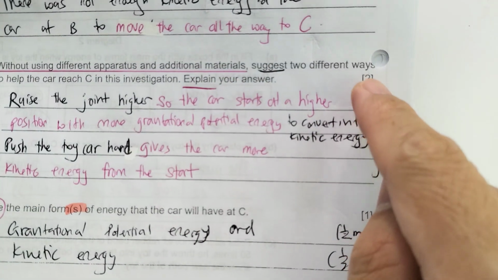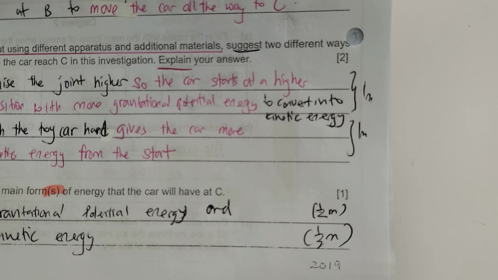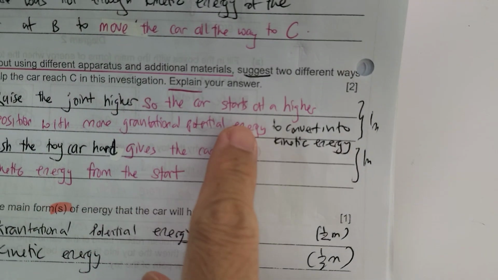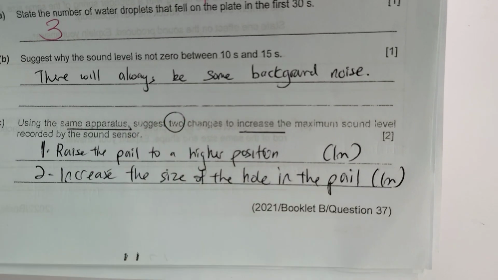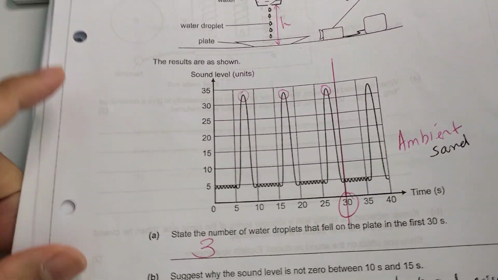To get these 2 marks, it was harder. Harder not because it was difficult scientifically, but because you must do more work. You need to suggest and explain. In this case, to get 2 marks, thank you so much, I just need to suggest, no need to explain. So be very clear what you are required to write, so you just give enough.